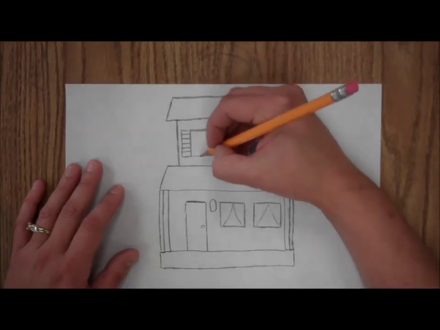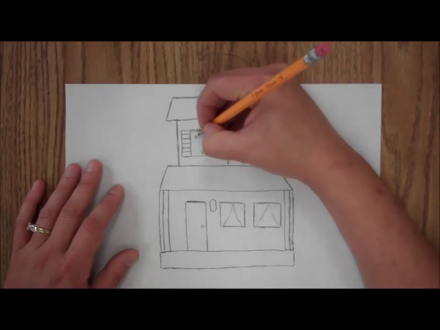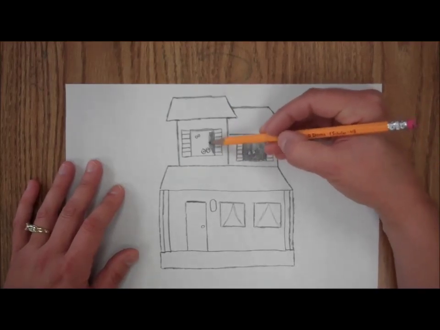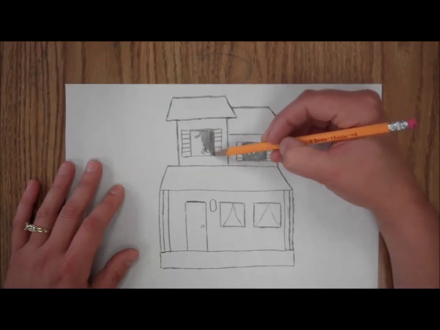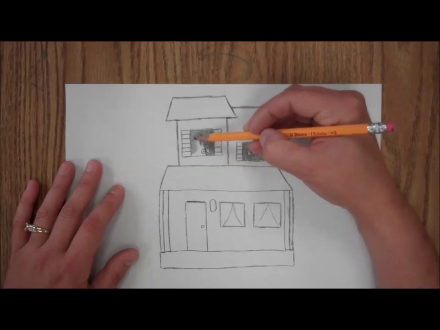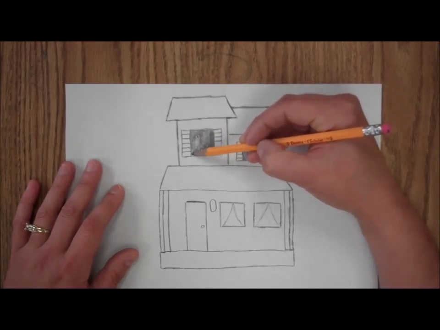And maybe some here. I'll make these a little bit bigger. Make some skinny ones here. So shade it in and leave the eyes white. Good job. Try not to color over the eyes. Color around them with your pencil.